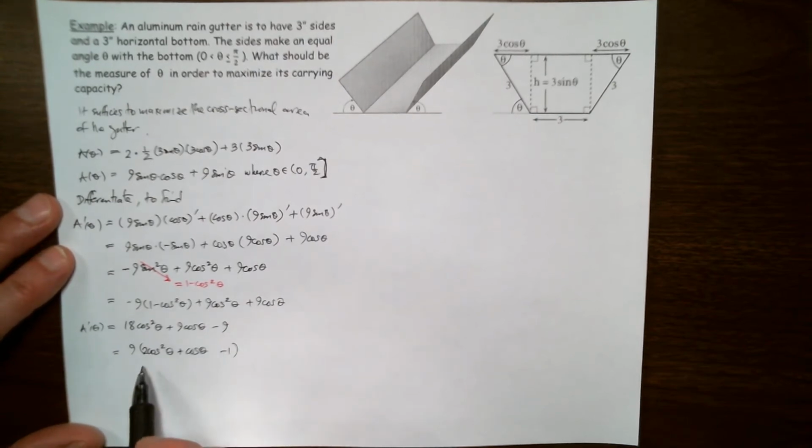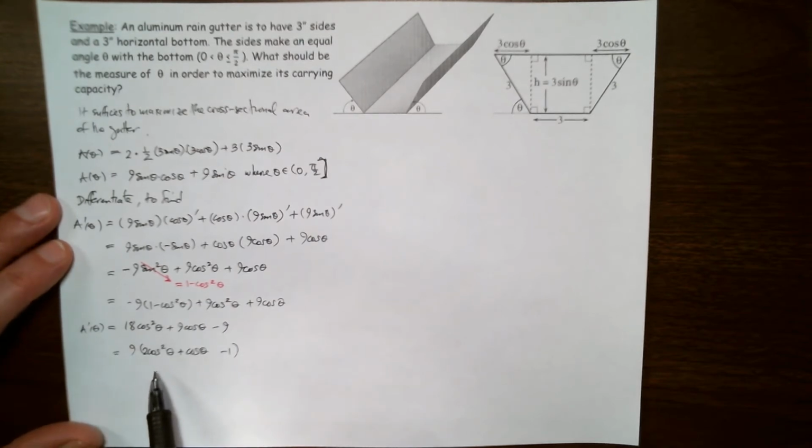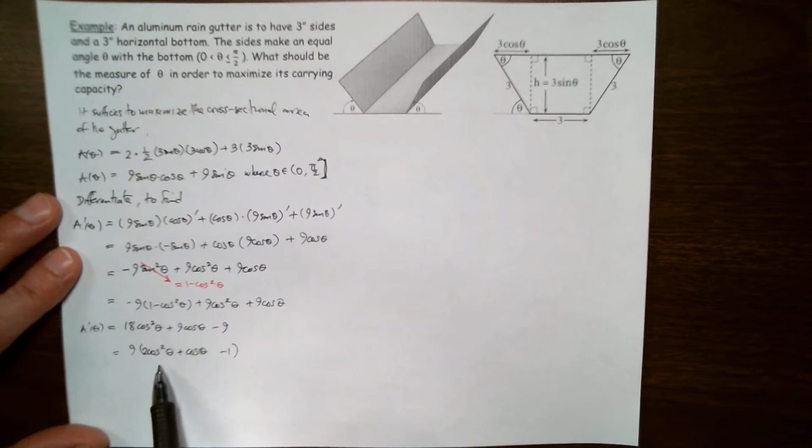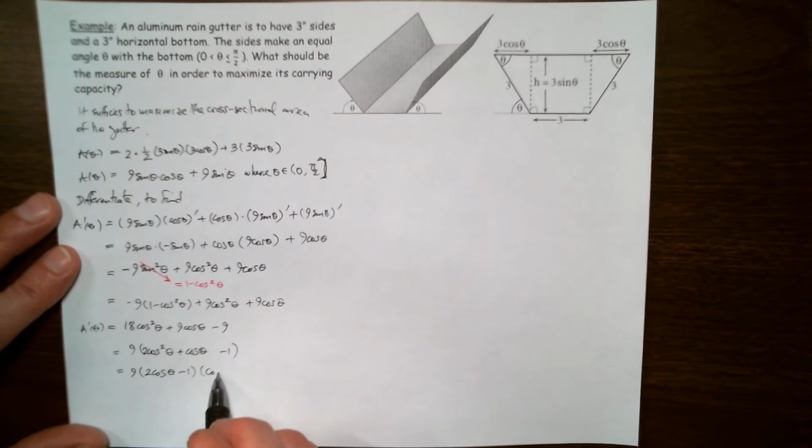Okay, now notice that this expression in parentheses, we could think of as simply a quadratic expression in the variable cosine theta. And in fact, it factors rather nicely as 2 cosine theta minus 1 times cosine theta plus 1.